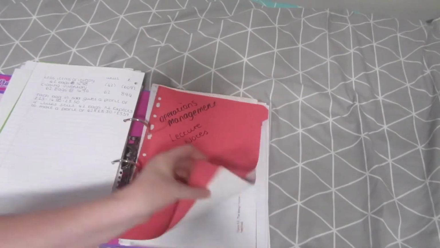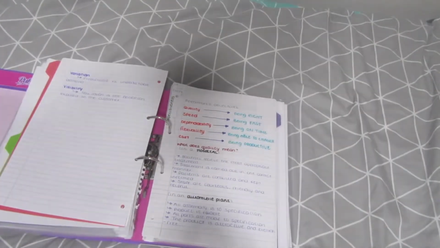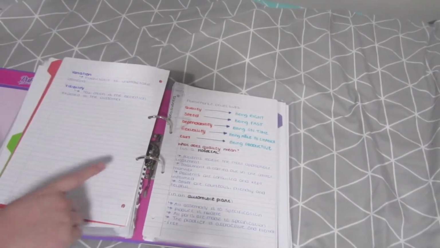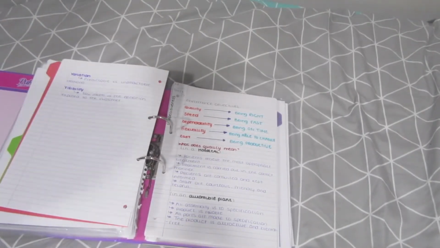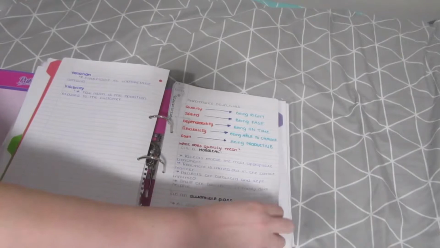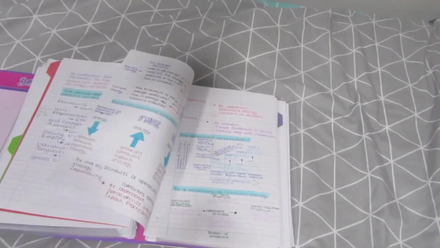This one's operations management. Again, these are all of my lecture slides. As you can tell, for this lecture I didn't actually print off the lecture slides, and that was because I quickly learned that the lecturers for this one actually spoke off the PowerPoint, so I didn't need to print them. So these are just all the different weeks.